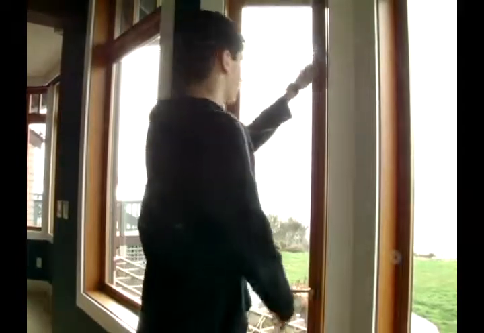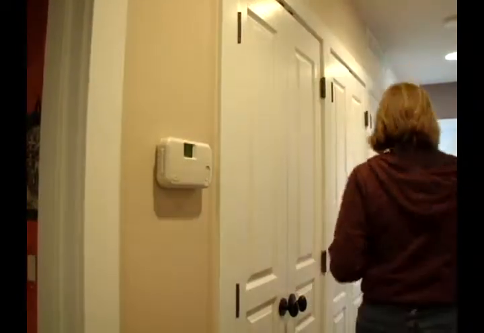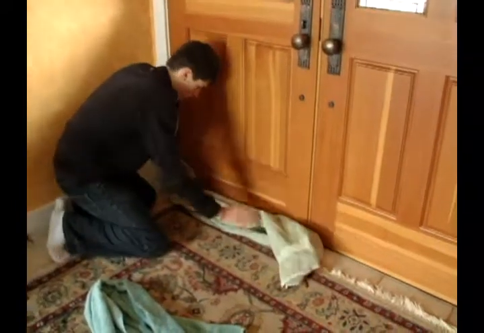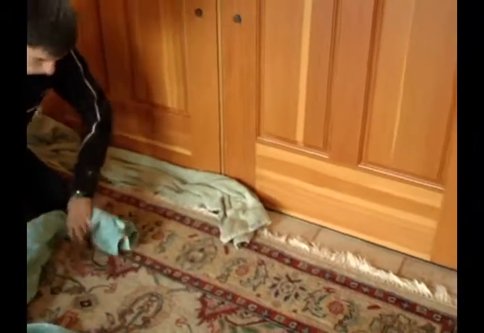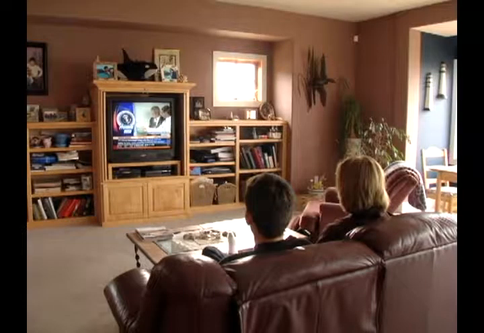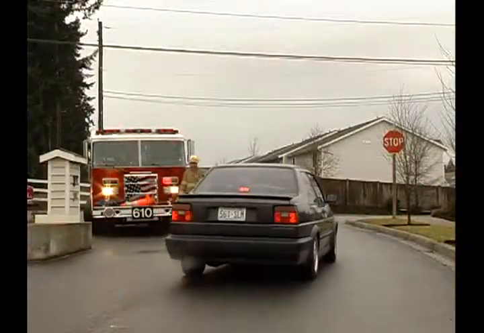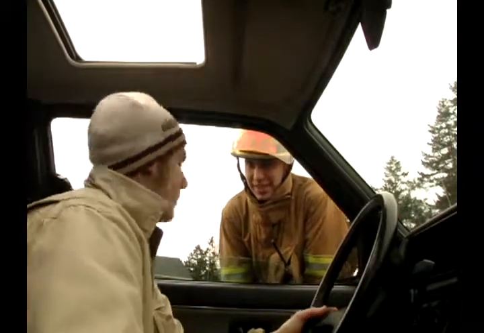Close and lock all windows and doors. Turn off all heating and cooling systems. Put wet towels at the bases of doors leading outside. And listen to the radio or television for further instructions. If residents within the sheltering area are in their cars, direct them to leave the scene with their vents and windows closed.